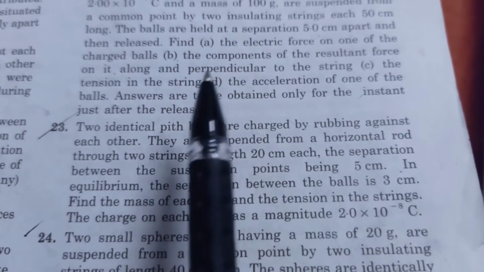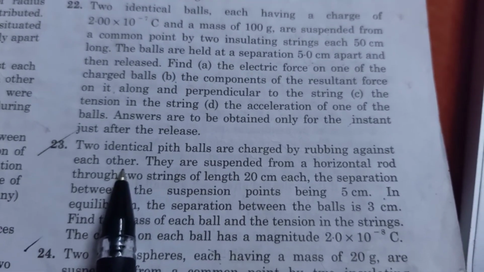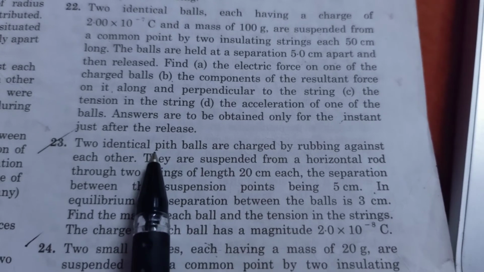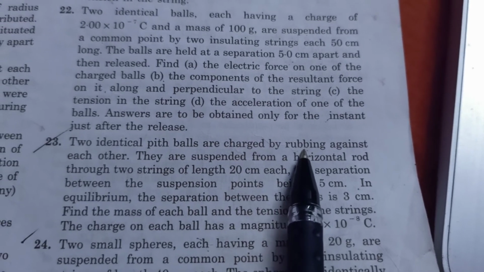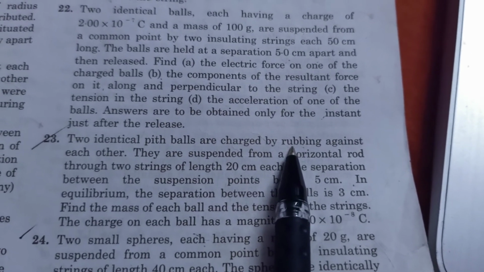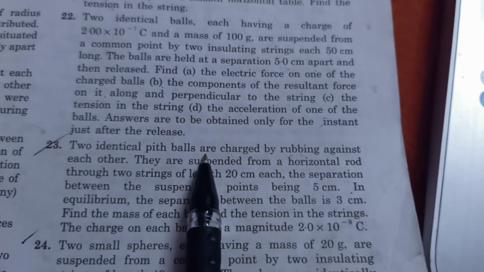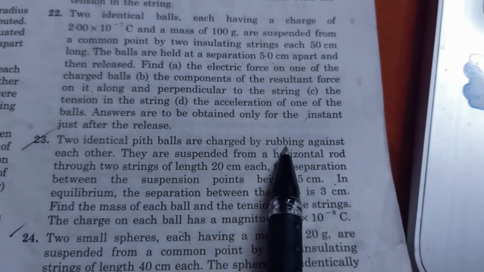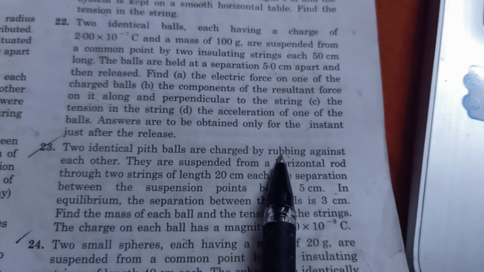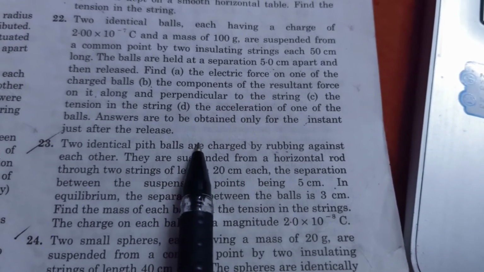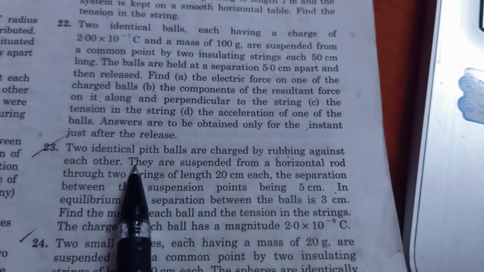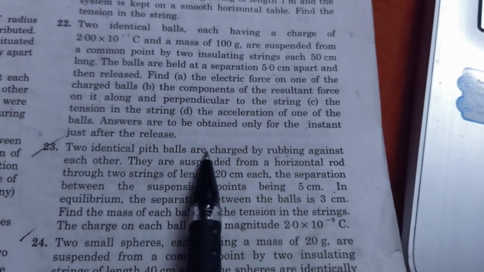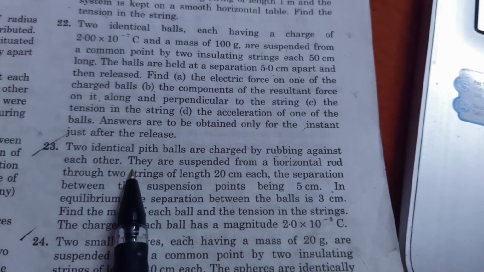So question number 23: two identical pith balls are charged by rubbing against each other. So this is the main concept. Two pith balls charged by rubbing means the charge follows the conservation principle. So if one ball has charge q coulomb, then the other ball is obviously minus q coulomb, because electrons transfer from one body to another. So you know from the first line that the balls attract each other, because the conservation principle acts along with the balls.